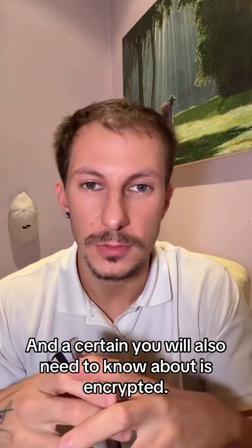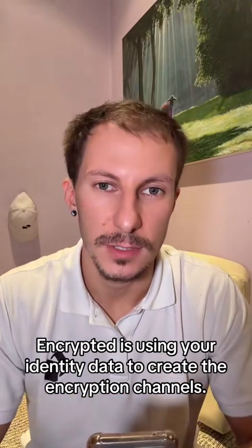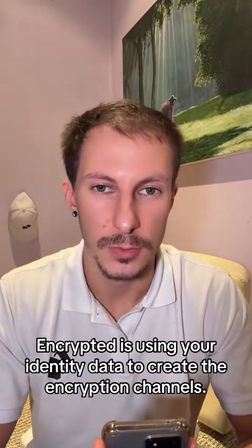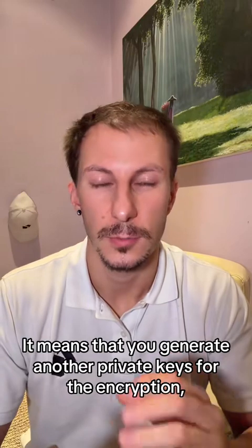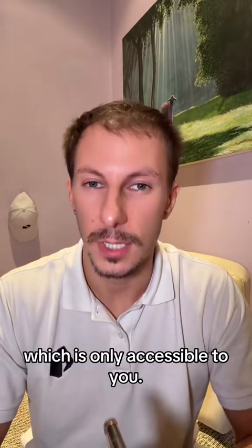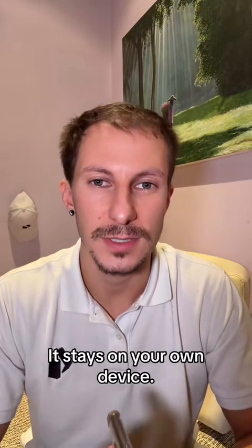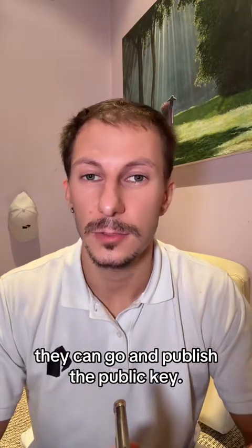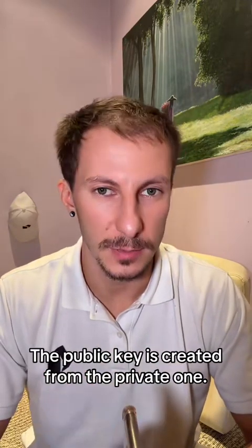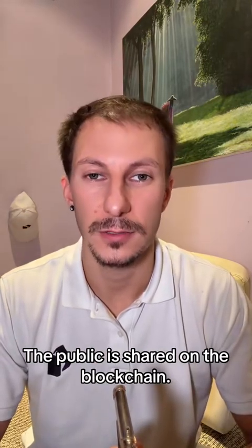And the third thing you will also need to know about is encrypt. Encrypt is using your identity data to create the encryption channels. What does it mean? It means that you generate another private key for the encryption, which is only accessible to you. This key is not shared on the blockchain, it's not shared with the middleware, it stays on your own device. And when others also create encrypt keys, they can go and publish the public key. The public key is created from the private one. The public is shared on the blockchain.